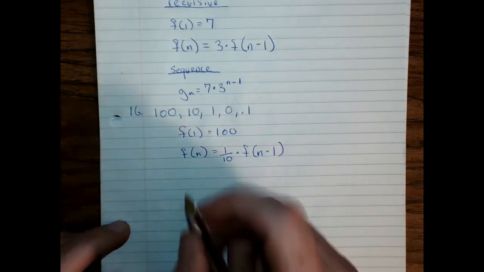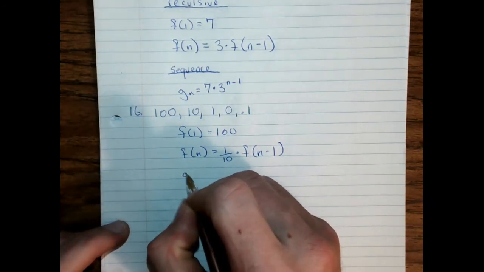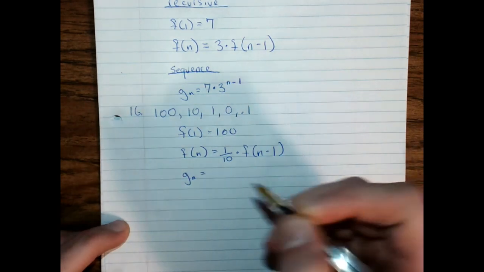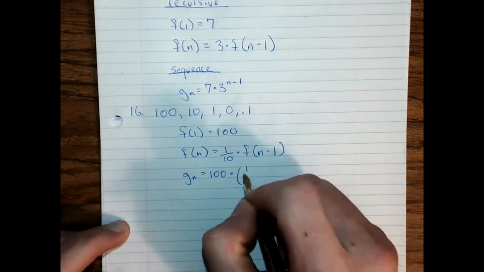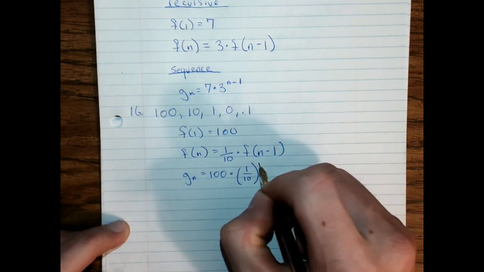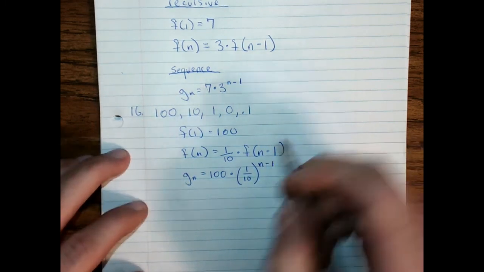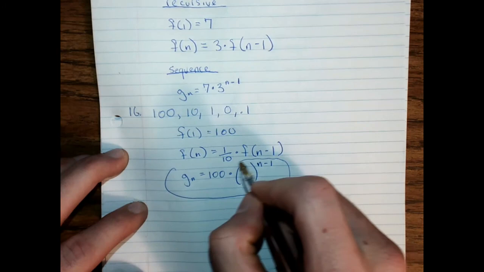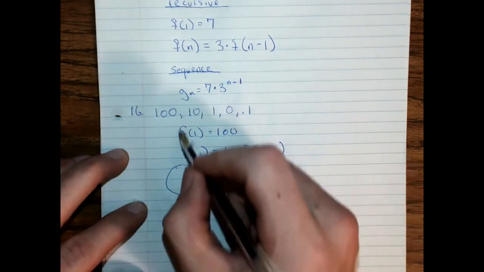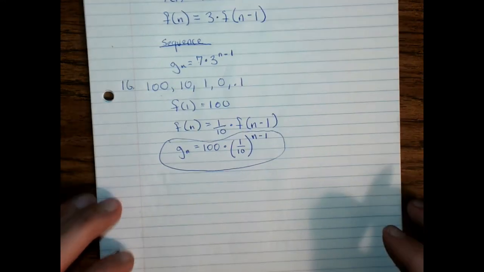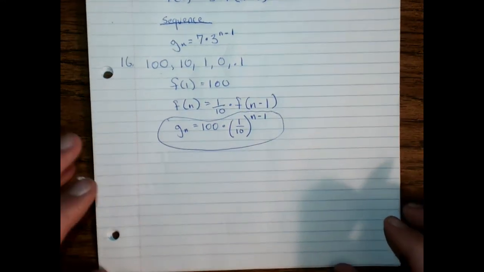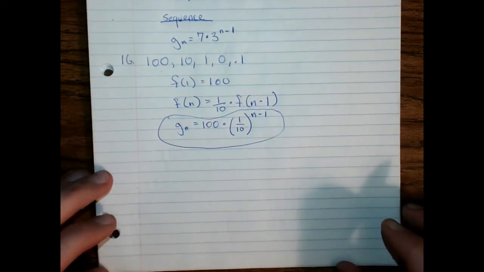And then if we wanted to do sequence notation, g sub n is going to equal our first term, which is 100, times our common ratio, 1/10, raised to the n minus 1 power. So there you go. That is sequence, and this is recursive. I will leave you to do 17. Let's do maybe 19 or 20 together.